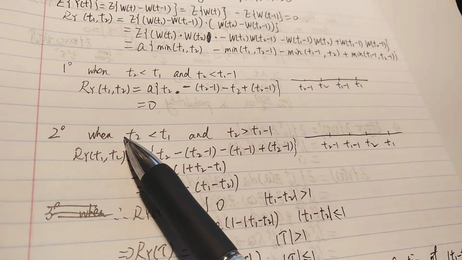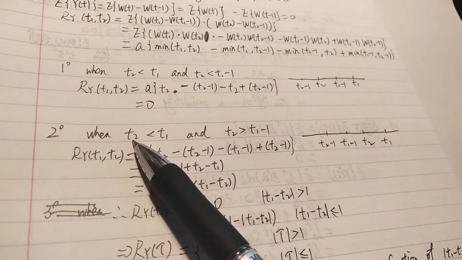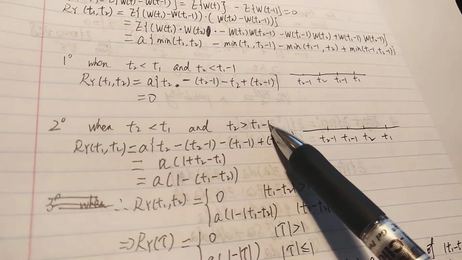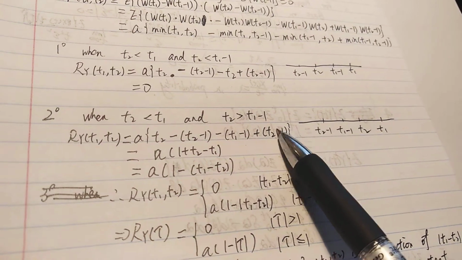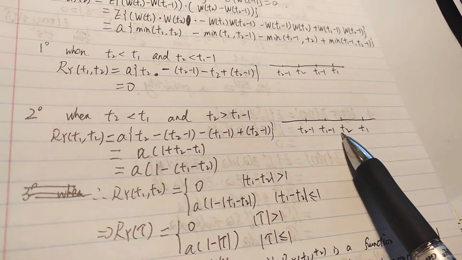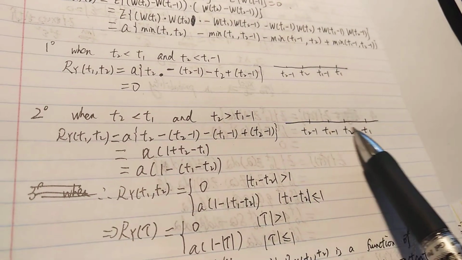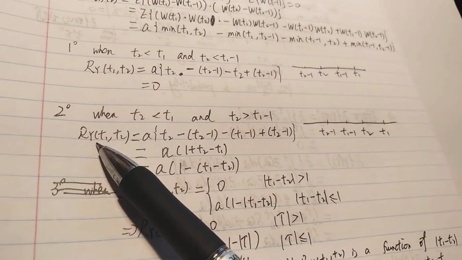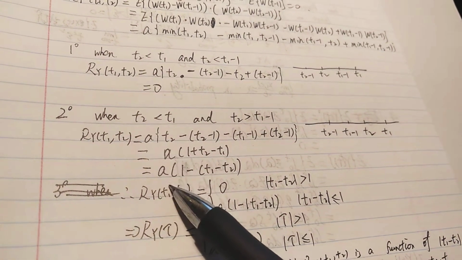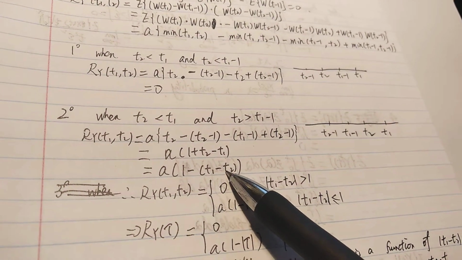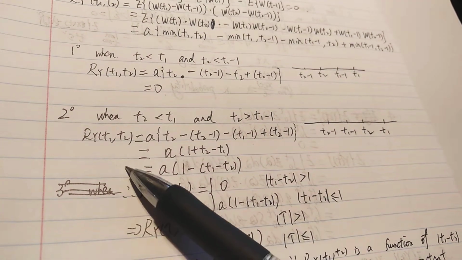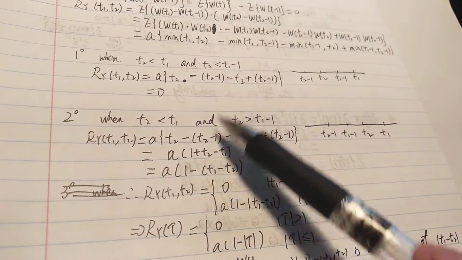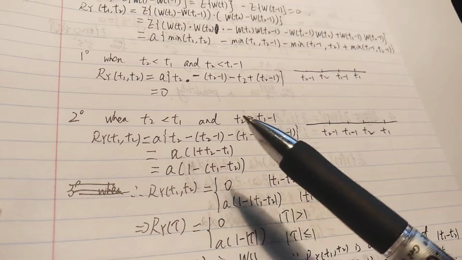And the second circumstance is t2 smaller than t1 and t2 greater than t1 minus 1. This we can see in the graph like this. So based on the definition, R_Y(t1, t2) equals this one. And the remaining 2 circumstances look like these 2 ones.